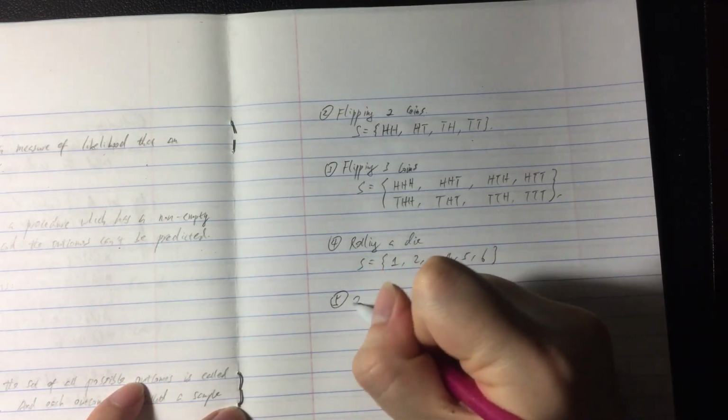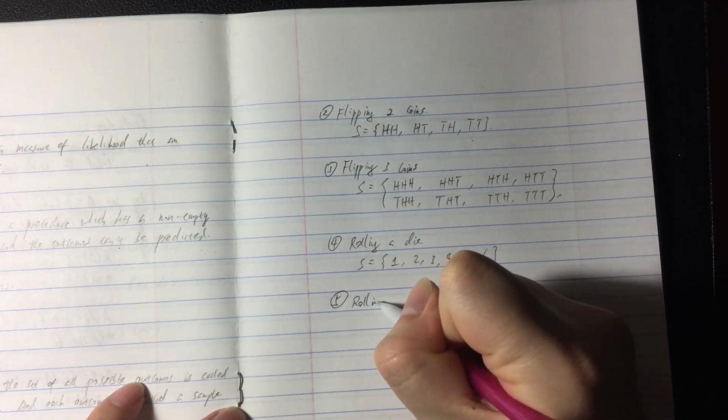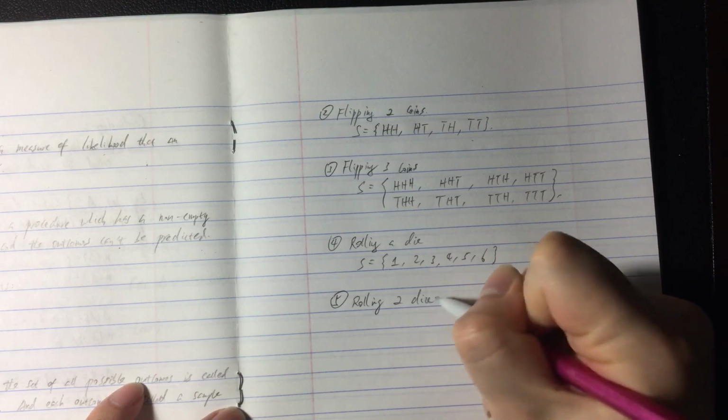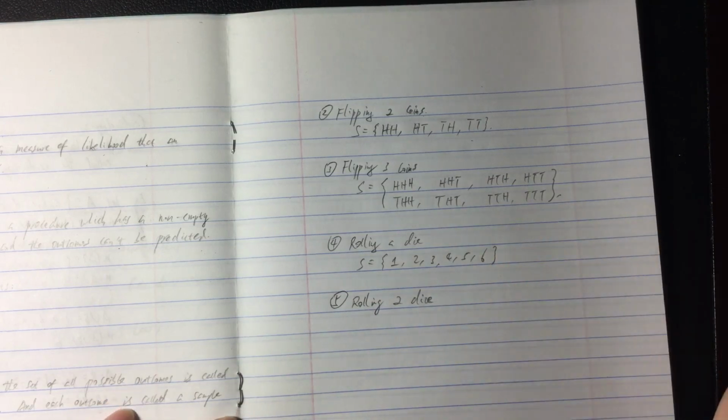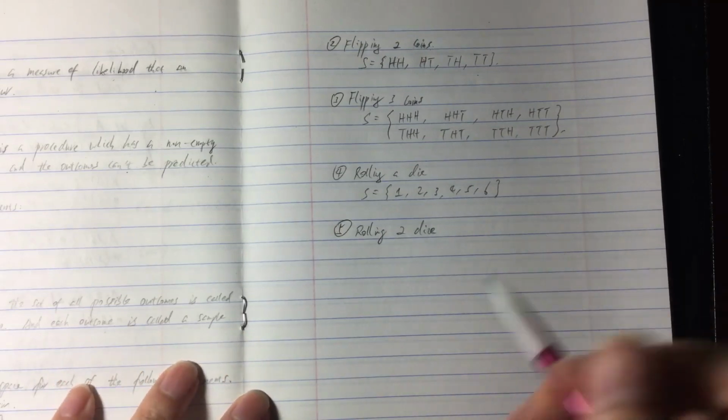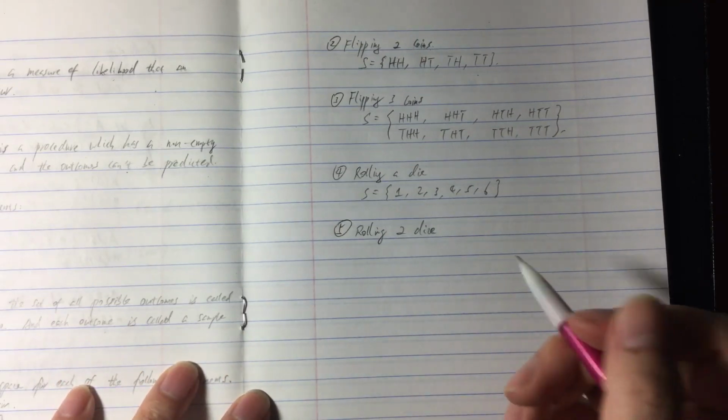Next, how about an experiment of rolling 2 dice? What's the sample space when we roll 2 dice? So consider each die individually.